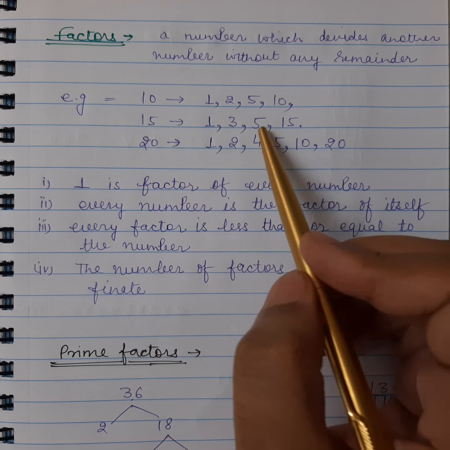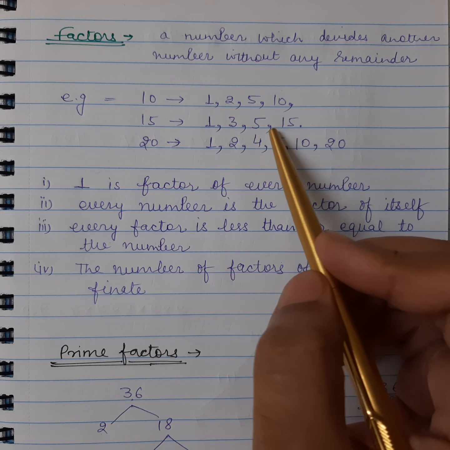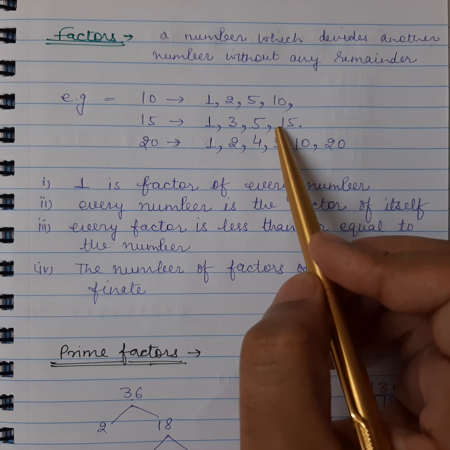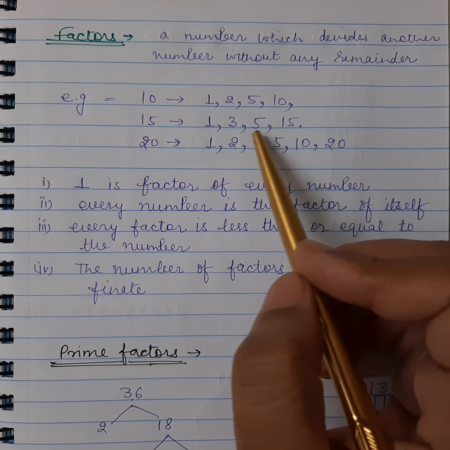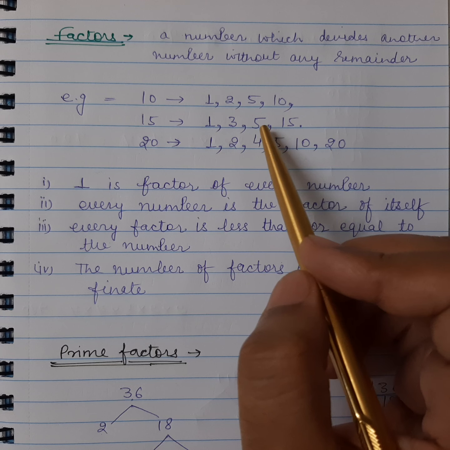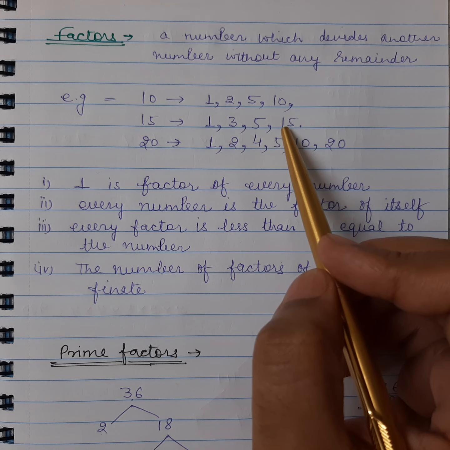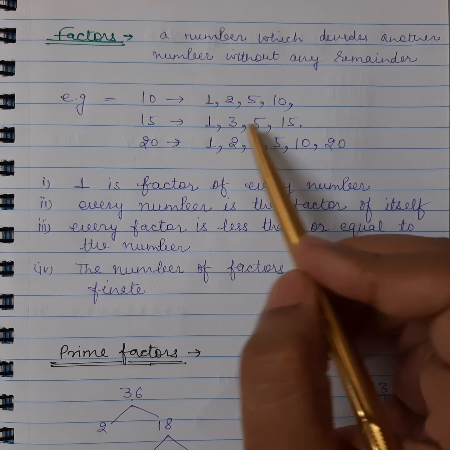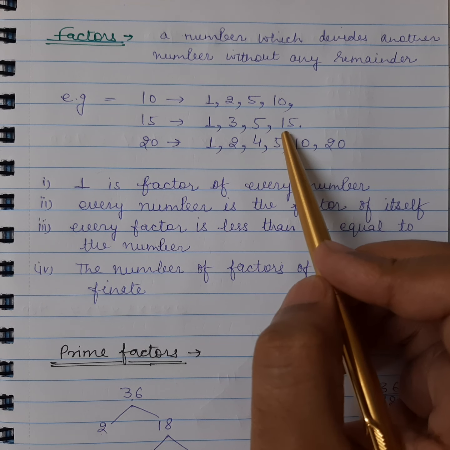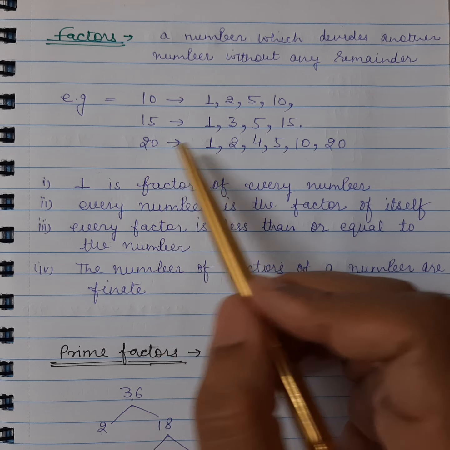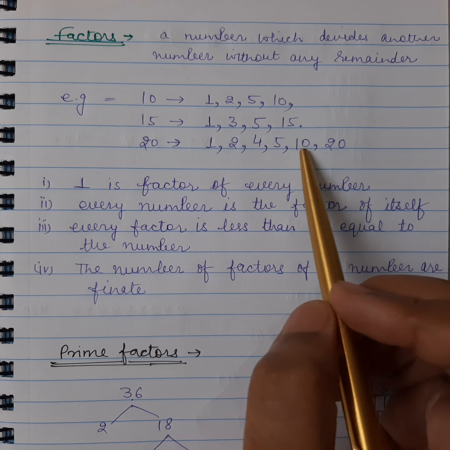5 is a factor of 15. 6 is not a factor of 15. 7 is not a factor of 15. Then we don't have any number in between 5 and 15 which is a factor of 15, and then 15 is a factor of 15. We'll not get any remainder. Similarly, the factors of 20 are 1, 2, 4, 5, 10 and 20.